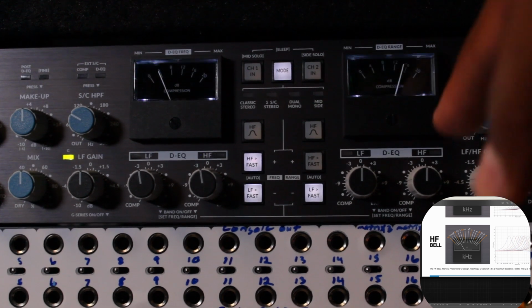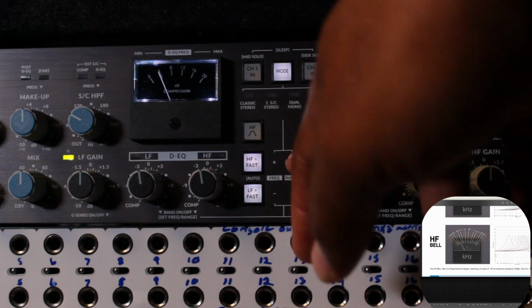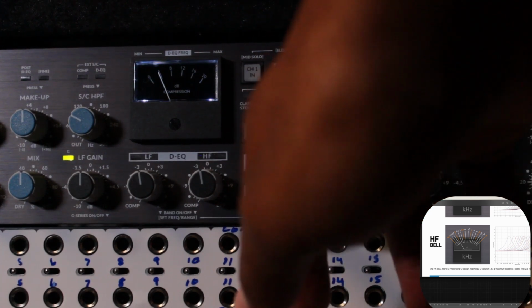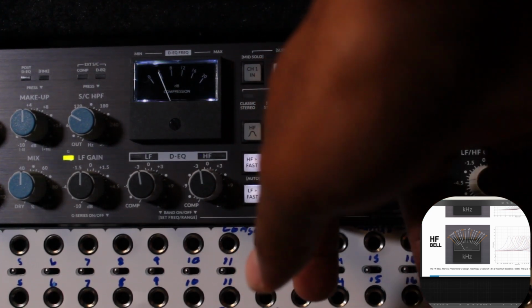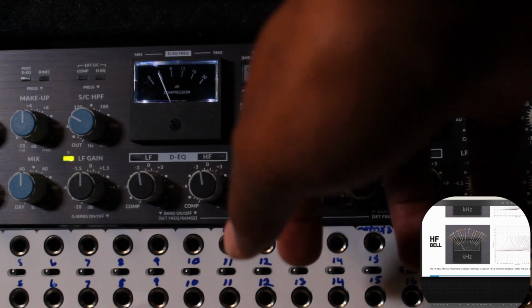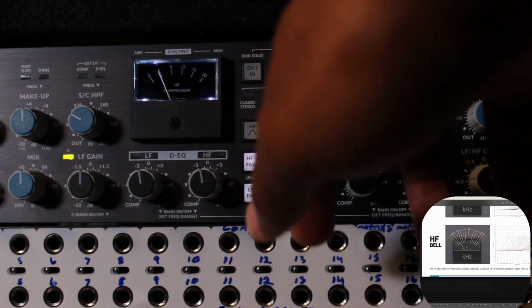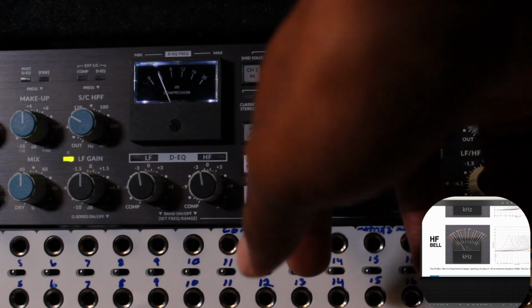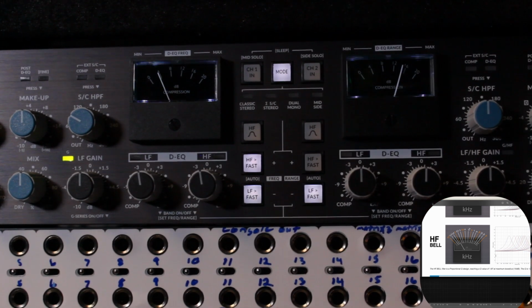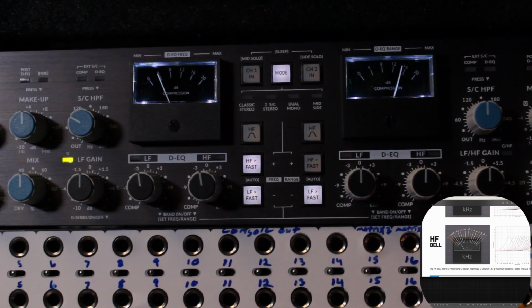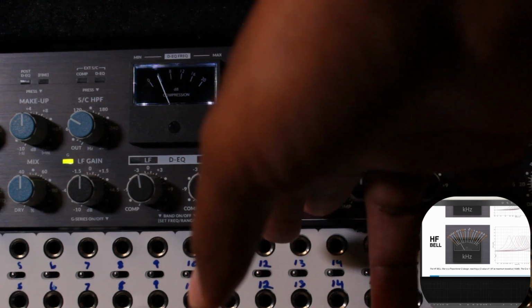So this is your range. And this is it right here. This is your range of compression. So however many dBs you want your dynamic EQ to be compressed or expanded by, you set that over here.